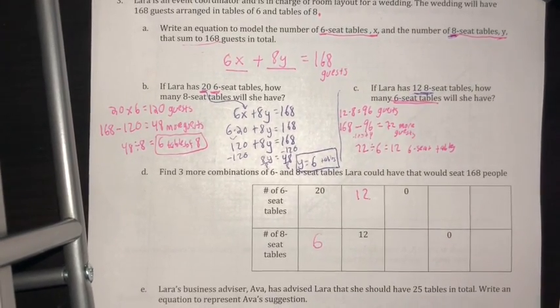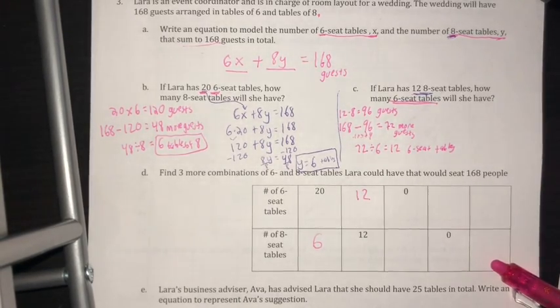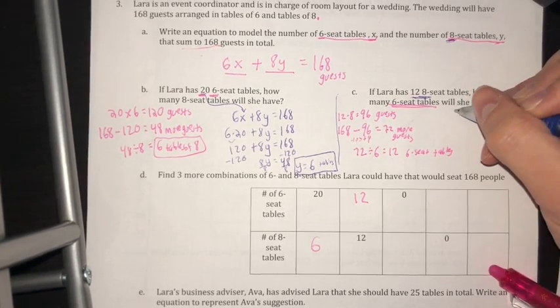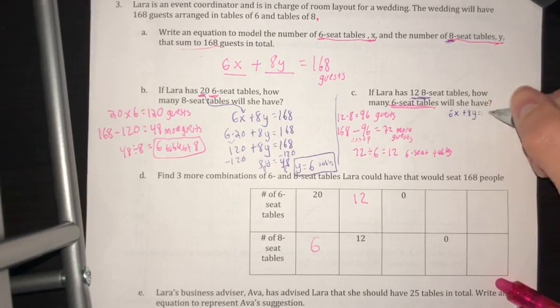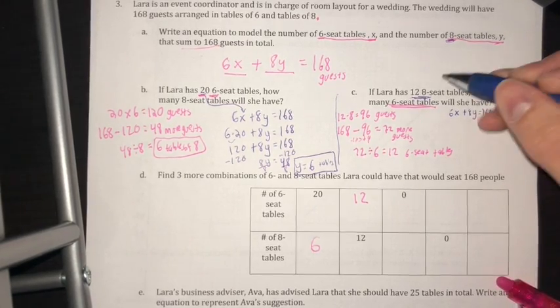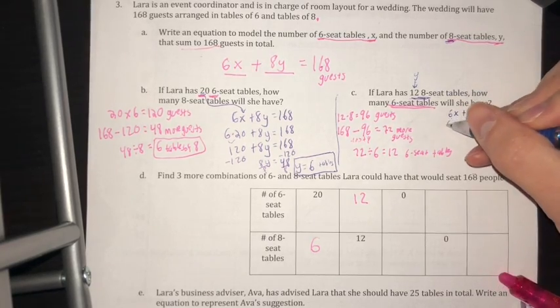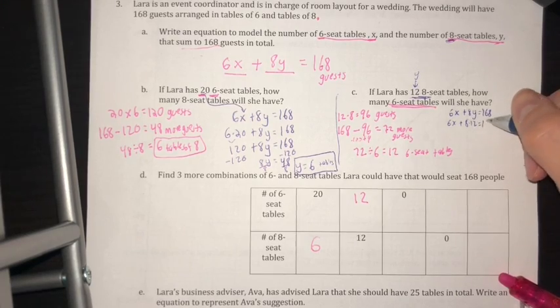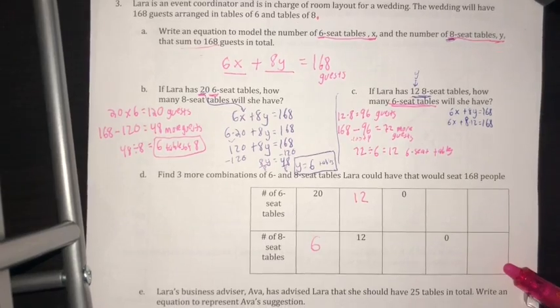All right, and again, I could set up and solve an equation for this. I'll do that in blue. I'll try to write it smaller. So 6x plus 8y equals 168. That 12 8-seat tables is my y. So 6x plus 8 times 12 equals 168. And you'll notice the math involved is the same.